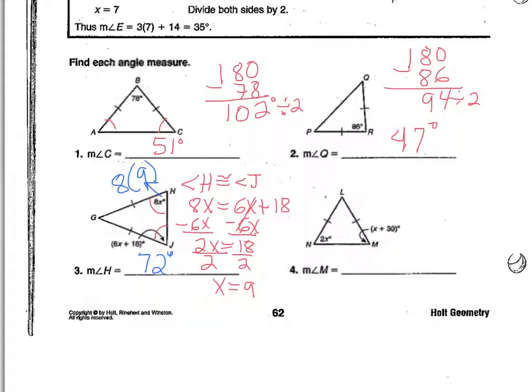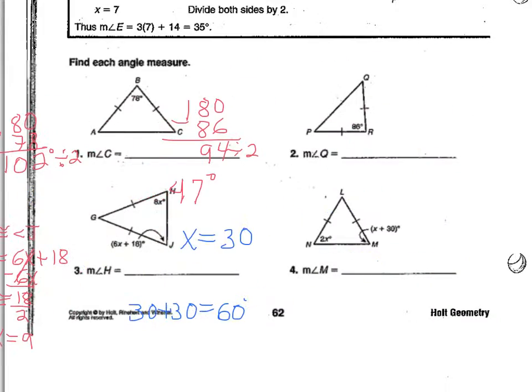Good job. And then we do the same thing with number 4. Go ahead and try number 4, please. The answer for x first is 30. And then you plug it in, and that would be 60. That is right, 30 plus 30, which is 60. Awesome. Okay, let's move on to the right side.